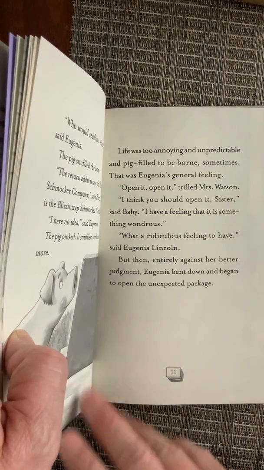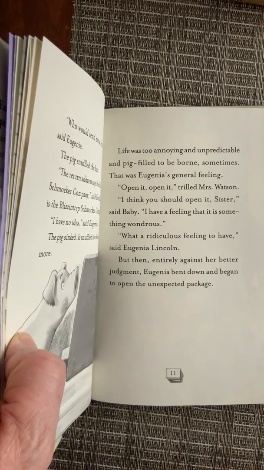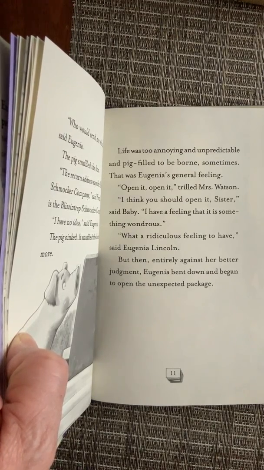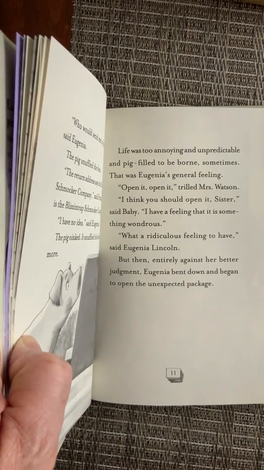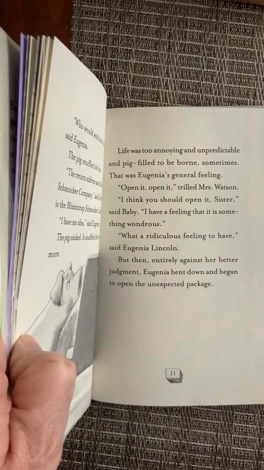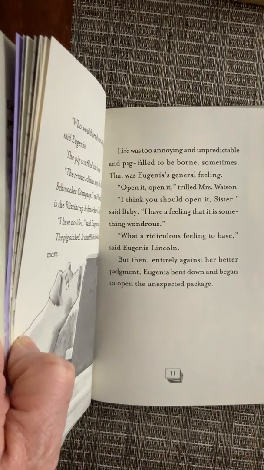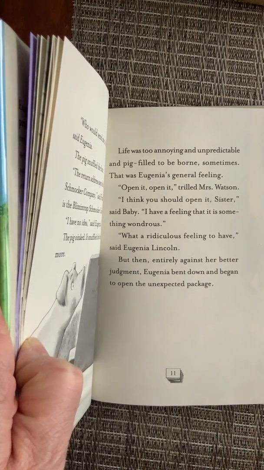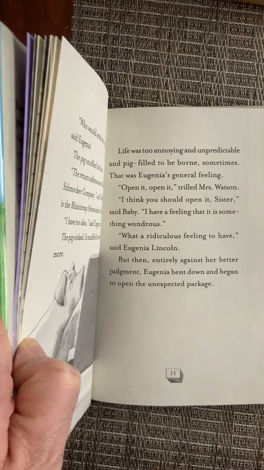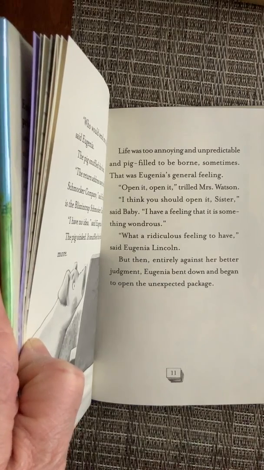Life was too annoying and unpredictable and pig-filled to be borne sometimes. That was Eugenia's general feeling. "Open it! Open it!" trilled Mrs. Watson. "I think you should open it, sister," said Baby. "I have a feeling that it's something wondrous." "What a ridiculous feeling to have," said Eugenia Lincoln. But then, entirely against her better judgment, Eugenia bent down and began to open the unexpected package.